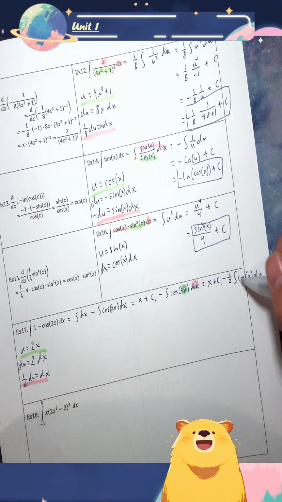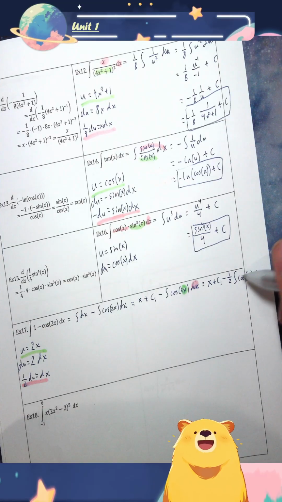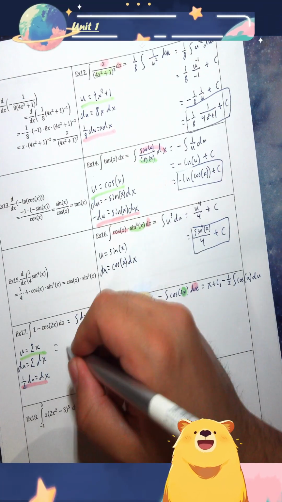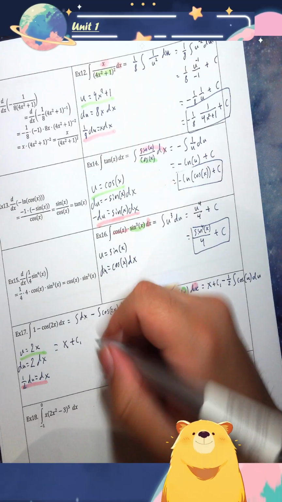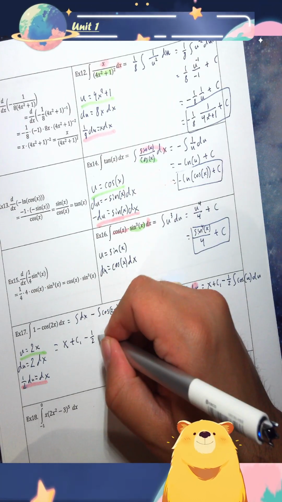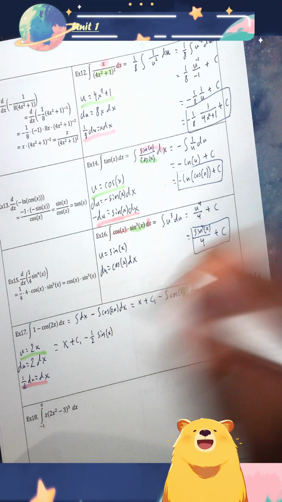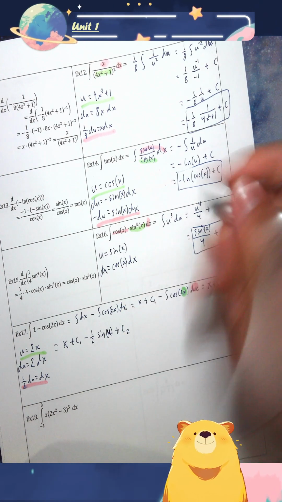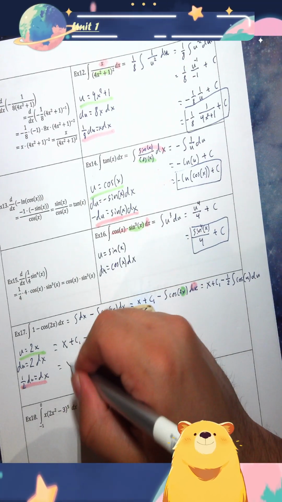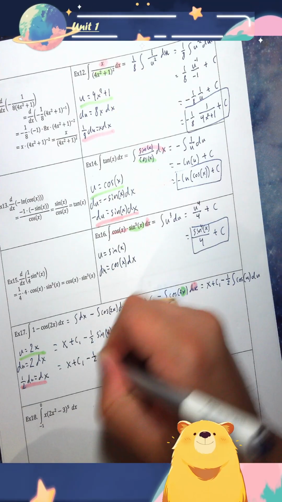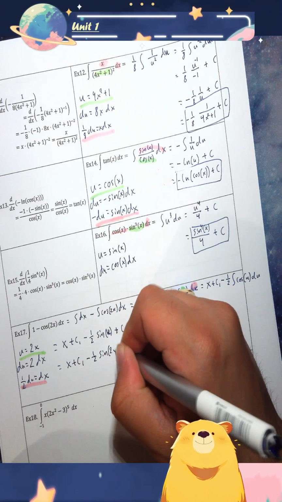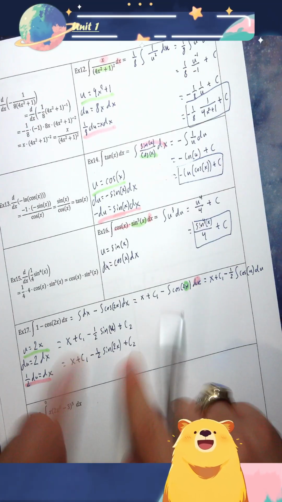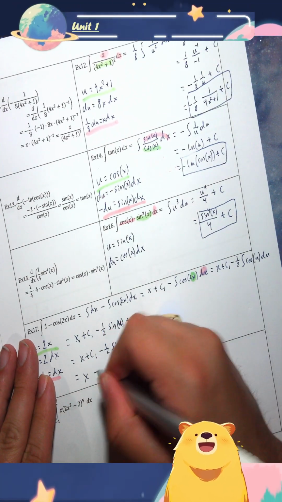Then from here, we know that we can take the 1/2 and rewrite that as 1/2 of sine of u, not x, and then plus c2. We need to plug back in the u, to get sine of 2x plus c2. And then, because we just have two constants willy-nilly here, we can just combine them into one mega constant.